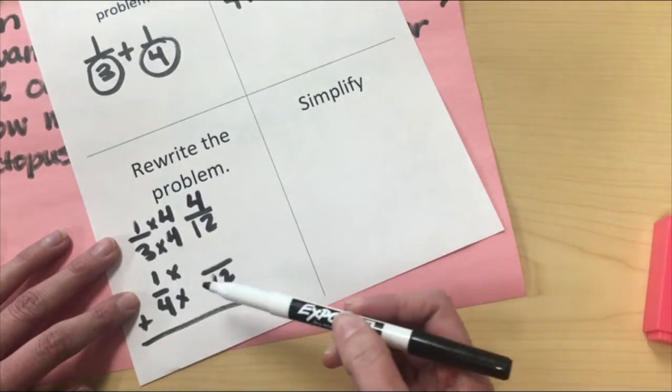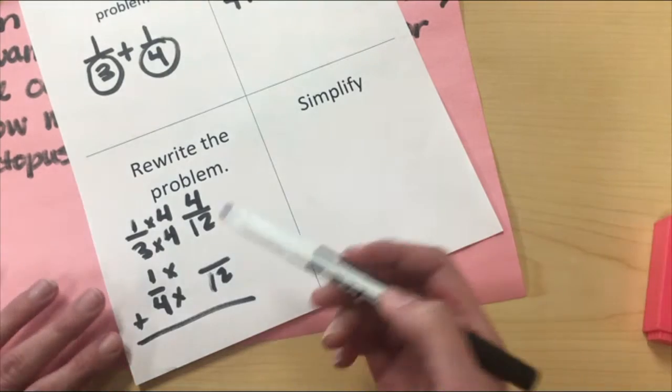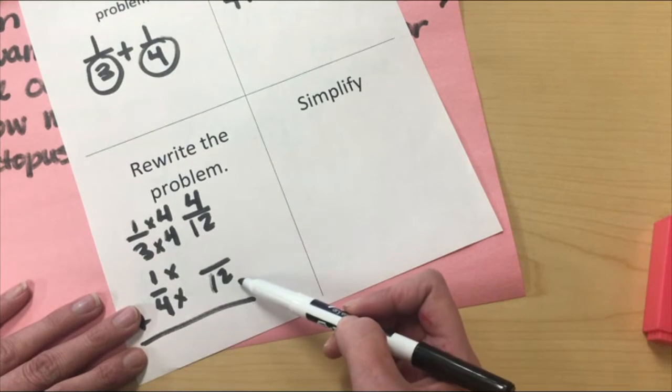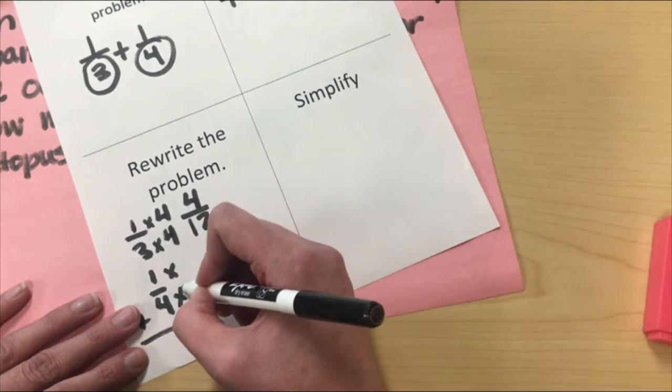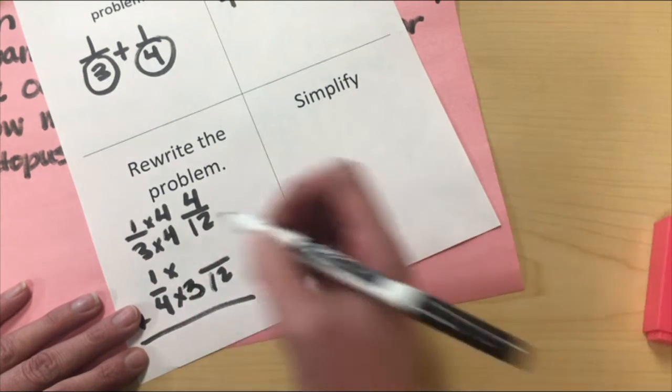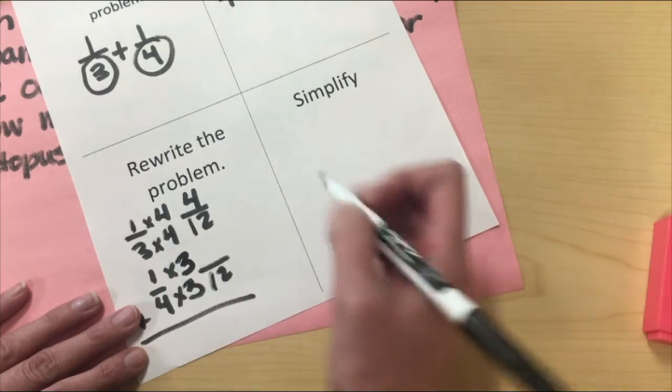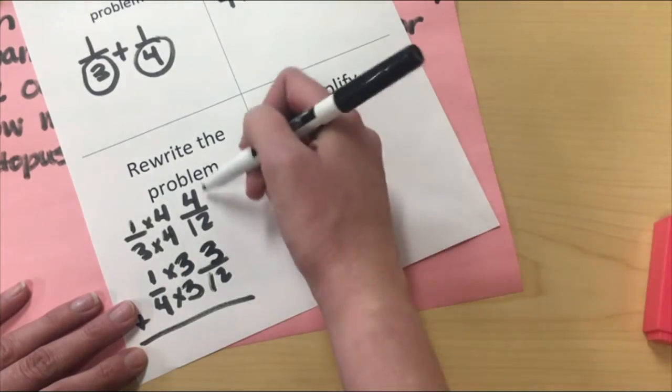Okay, and for the next one, we're going to think, what are we going to do to this 4 to get 12ths? We're going to multiply it, but what would we multiply 4 by? You'd multiply it by 3. 4 times 3 is 12. So you have to do the same thing to the top. And here is our new problem.